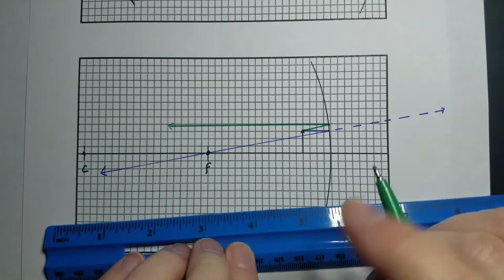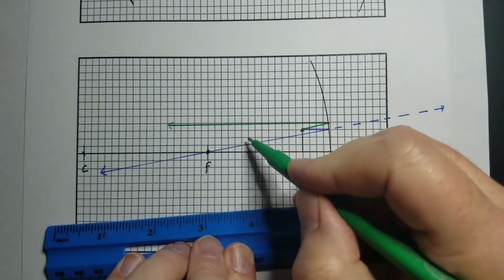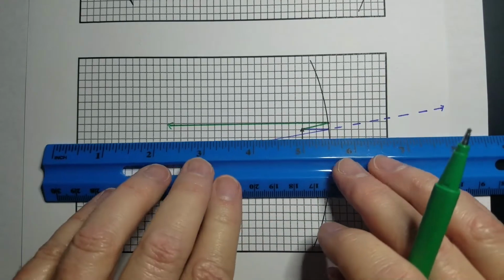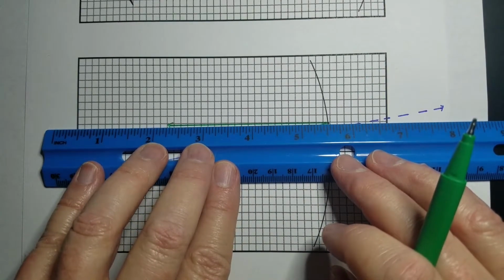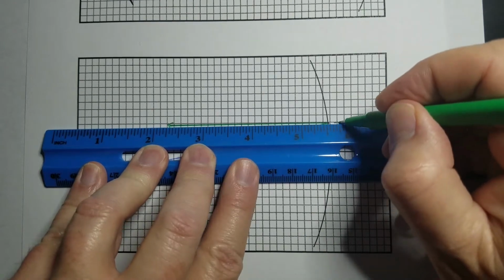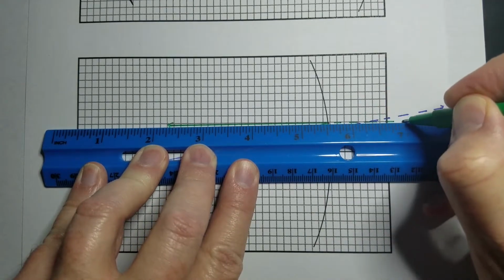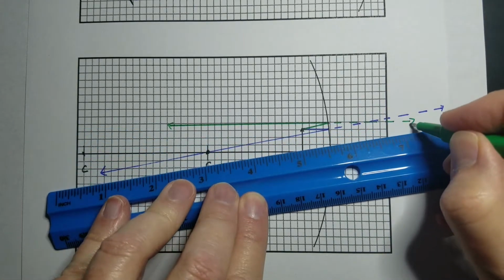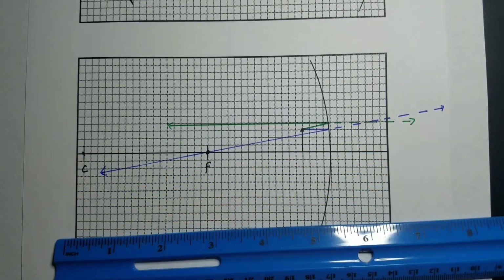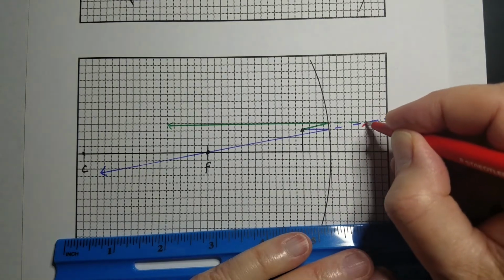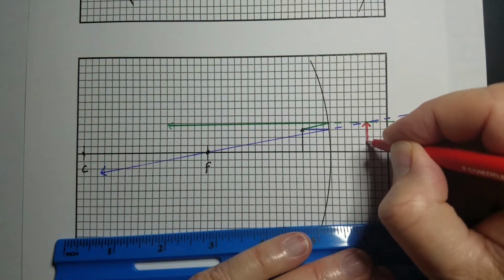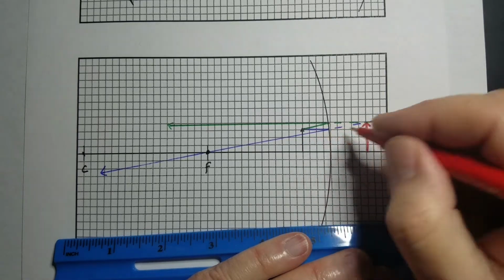But if we look, that line and that line never cross. But if we draw that virtual ray behind, it does cross behind the mirror. And because it crosses behind the mirror, well, it's going to be right side up. It's going to be larger than our object.